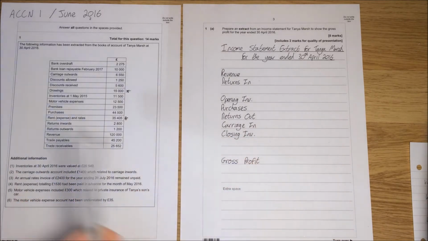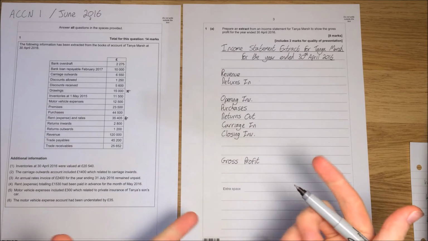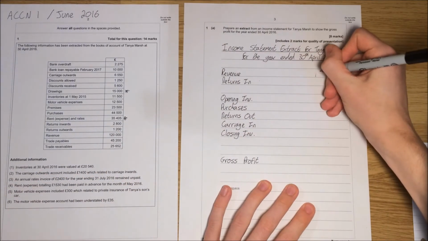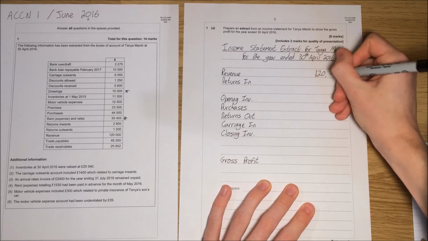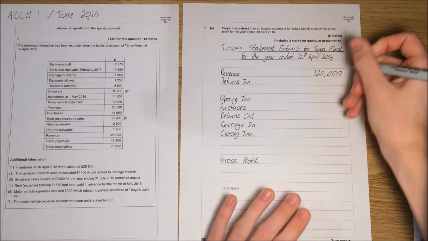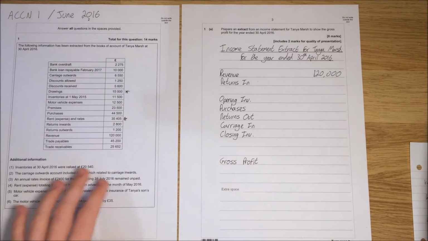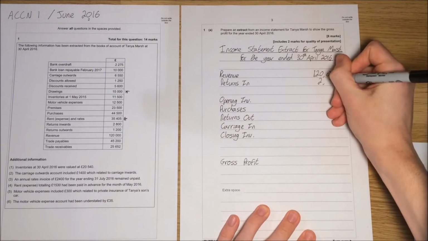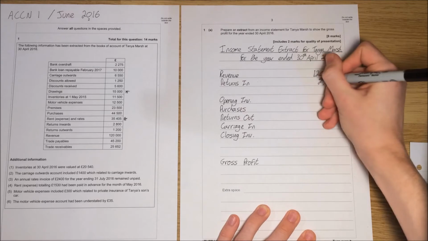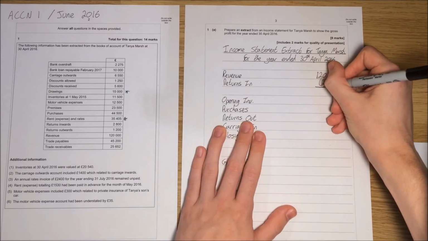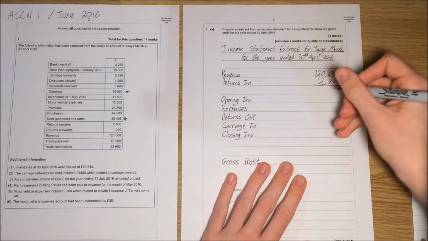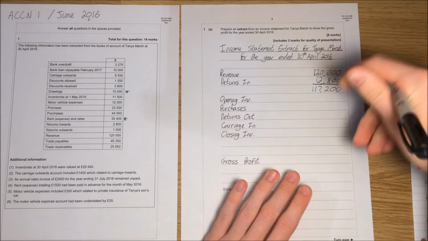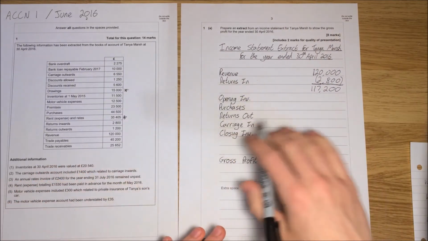So what's always at the top of an income statement? Well, your main income, your revenue, and we haven't touched it. So it's just 120,000. And as you probably know by now if you've watched my videos, returns in is taken away from that. So just take off 2,800 and just give that a nice total of 117,200. On to cost of sales.